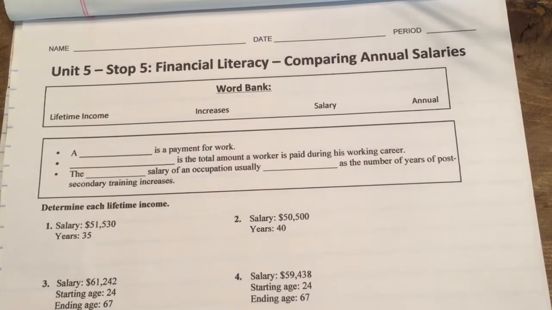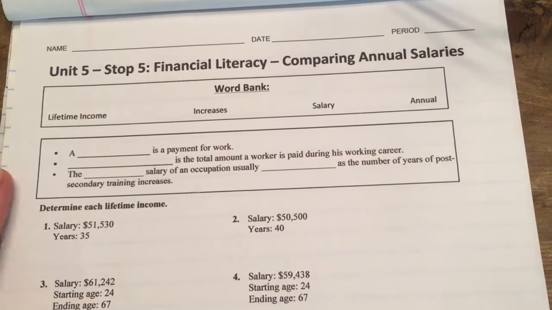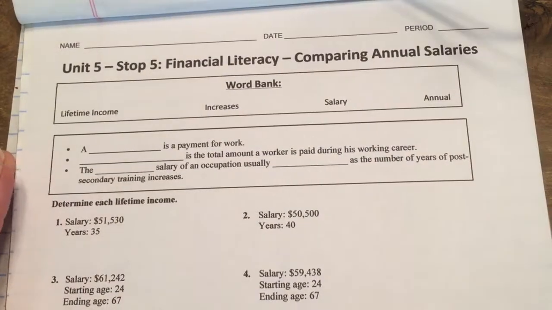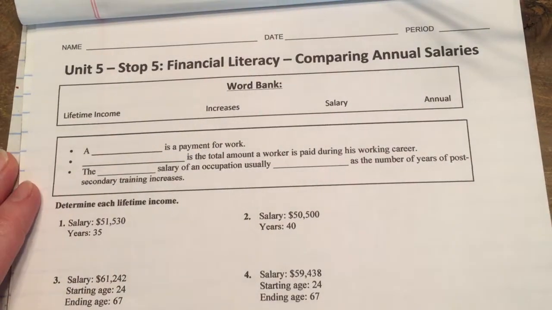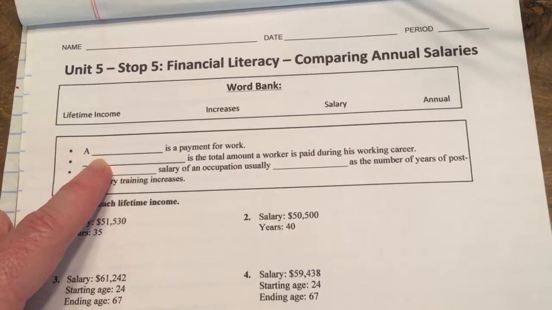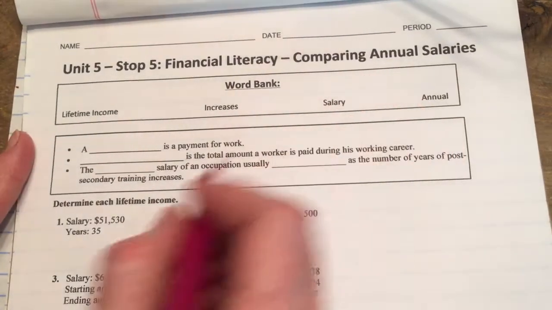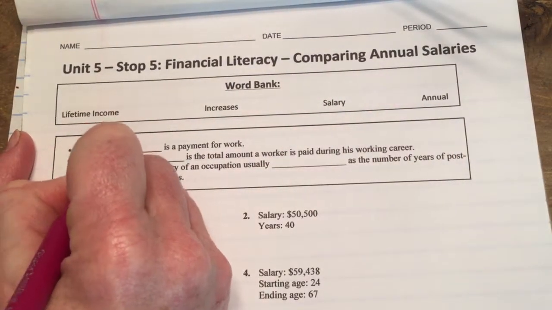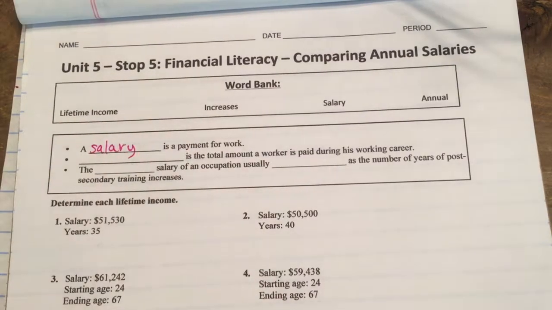So in this video, we're going to continue talking about financial literacy, and specifically we're going to be comparing annual salaries. So we want to fill in the blank. A blank is a payment for work, and that's going to be a salary. So you have a job and they pay you, and what they pay you is called your salary.